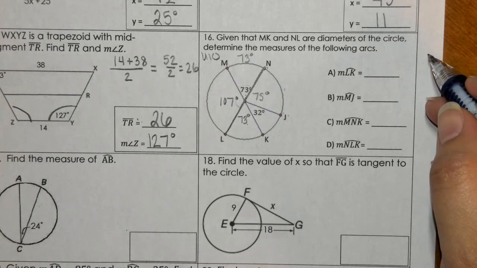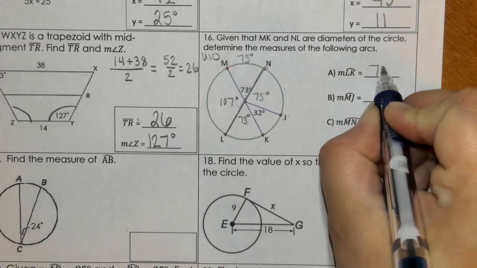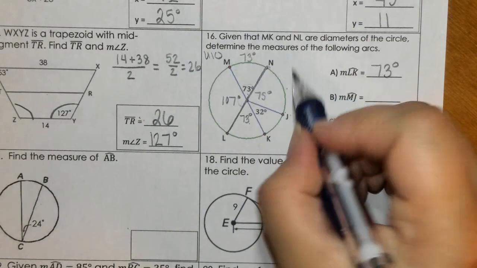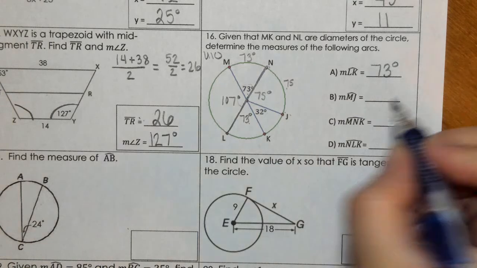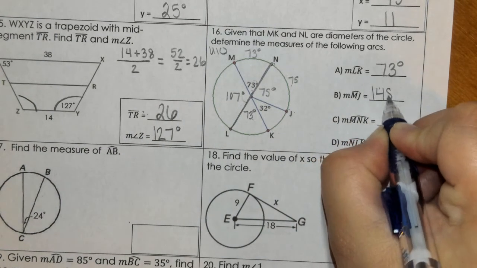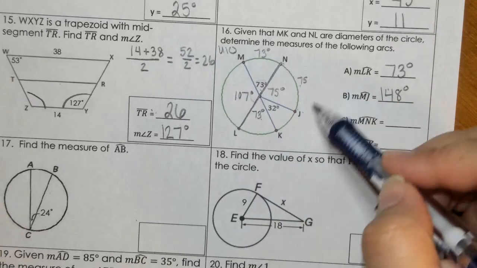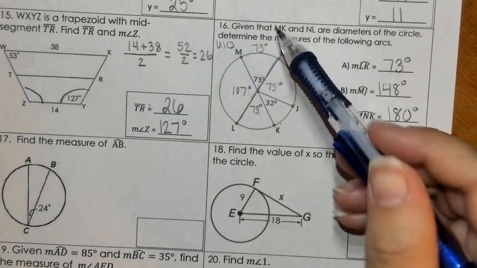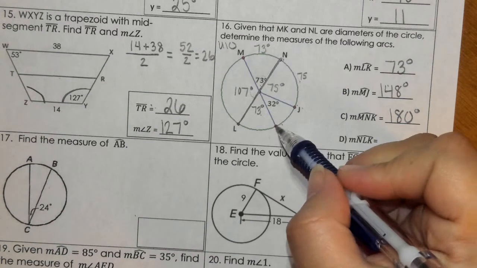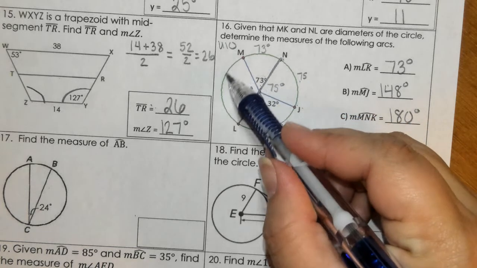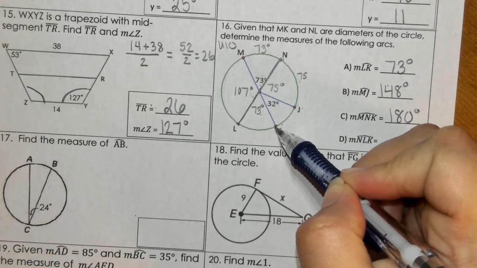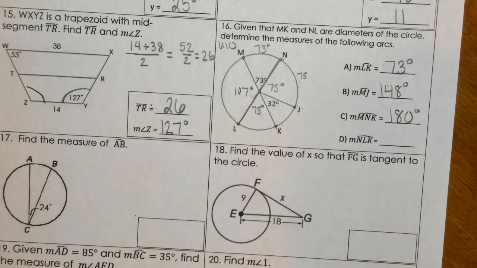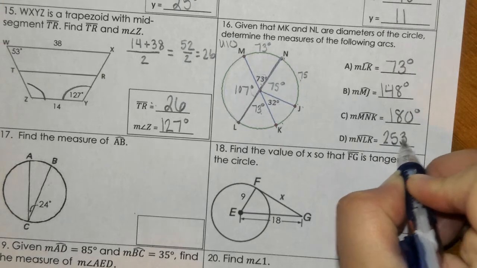So if I'm looking for LK, my measurement of my arc is 73 degrees. For MJ, 73 plus 75 is 148. MNK, that's 180, a semicircle. And then we have NLK. So to get to the K, I'm going to have to go in to L to K. So we know that from here to here is half, which is 180, plus 73 is 253 degrees.